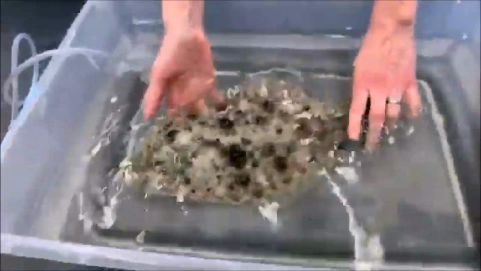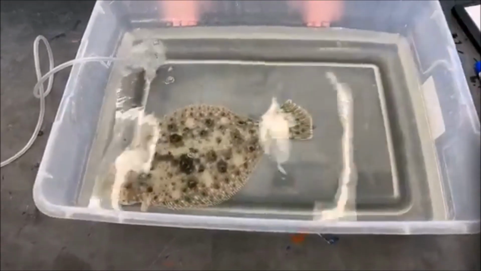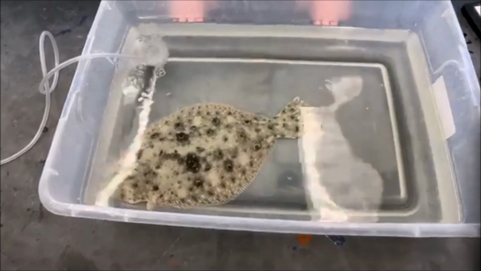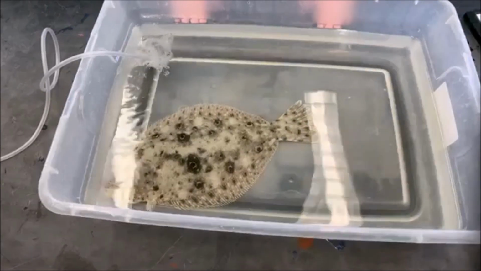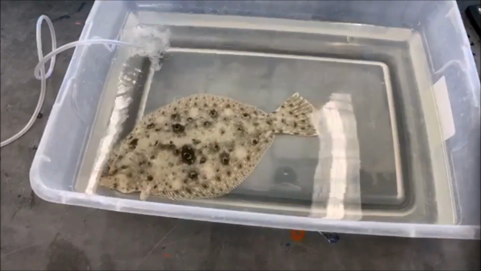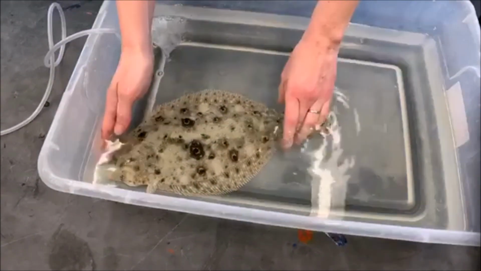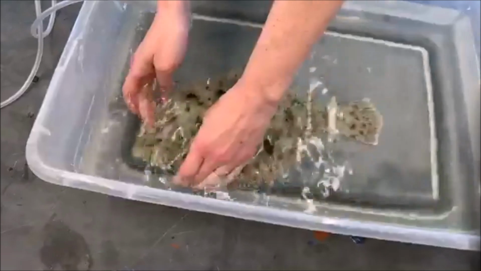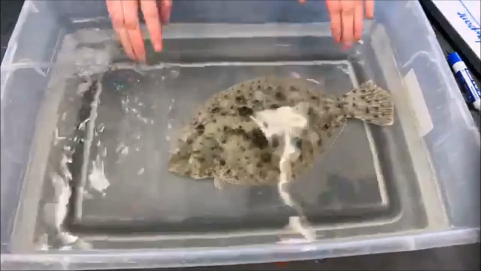The other thing you might notice, we talked about whether the fish has teeth. We talked about the position of the mouth. Is it at the very end of the fish? Is it facing up or facing down? That's a tricky question with something like a flatfish, because they're actually flattened side to side and then they lie on their side. I would say that this mouth is pretty terminal. It's at the very end.